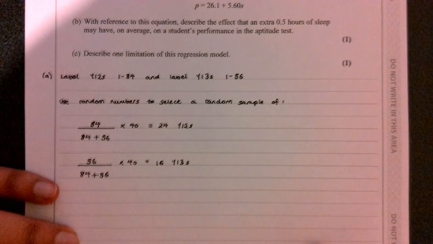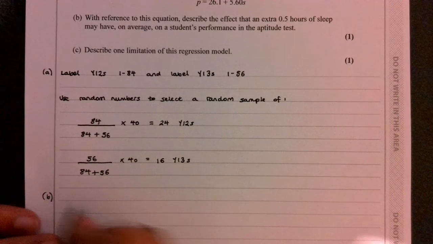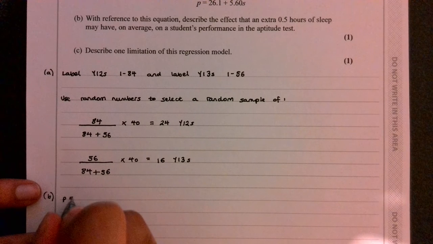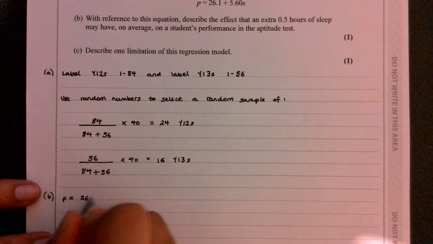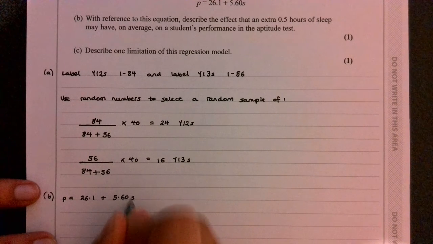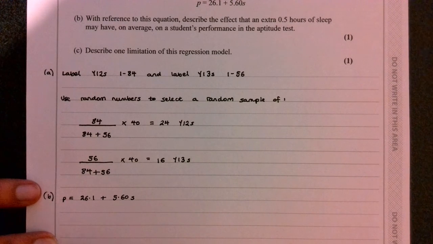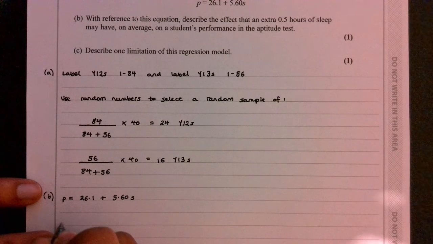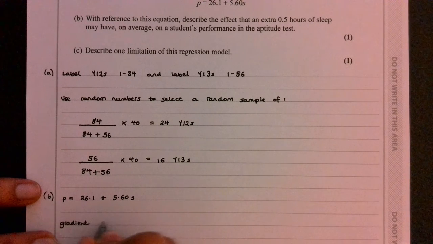So we've got this equation, P equals 26.1 plus 5.60S, and this 5.60 represents the gradient. So let's write that down. The gradient is equal to 5.60.